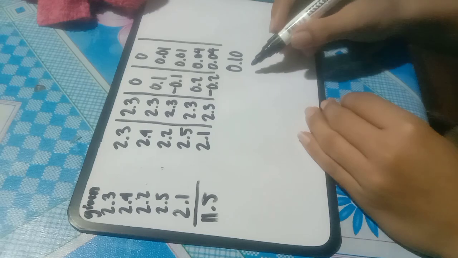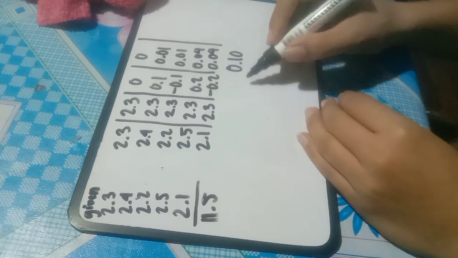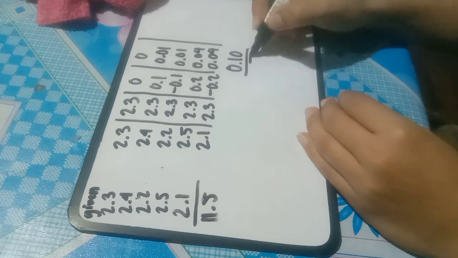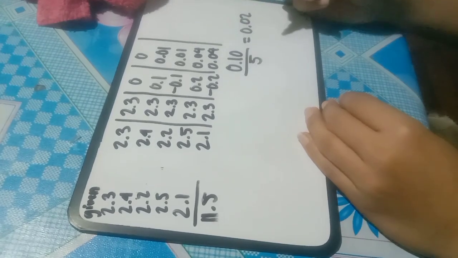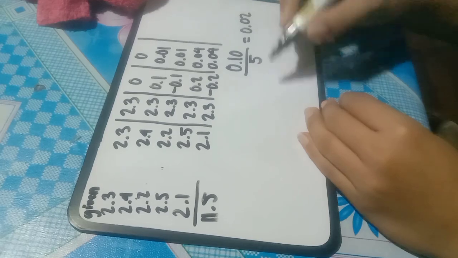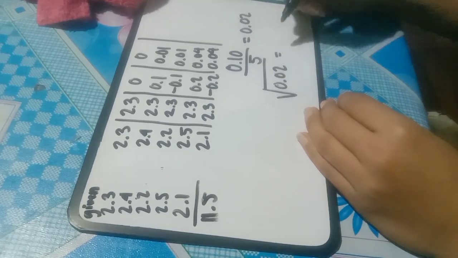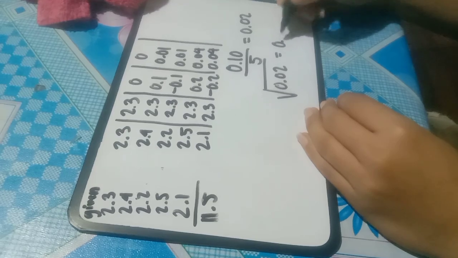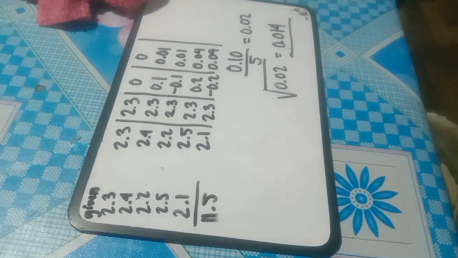And next is we're gonna divide this into 5, which is equal to 0.02, and let us square the 0.02, which equals 0.014, and that is our answer. Let me give you another example.